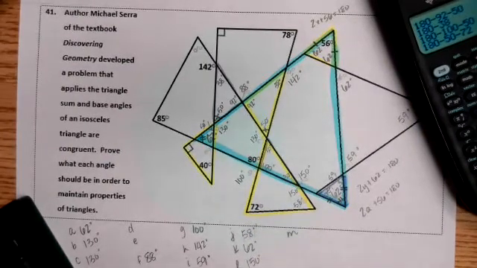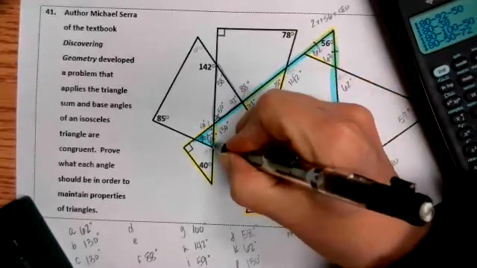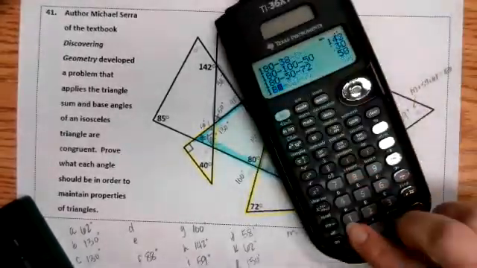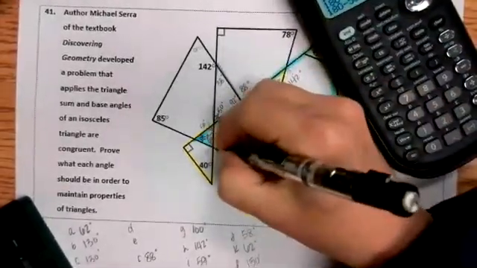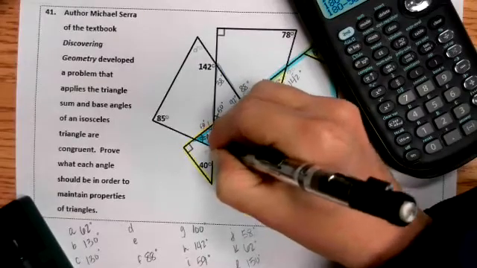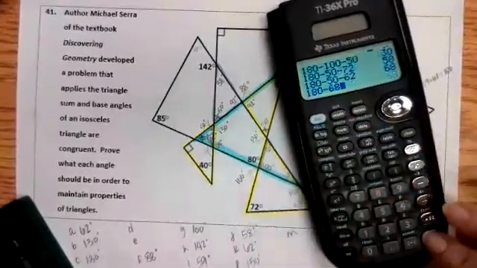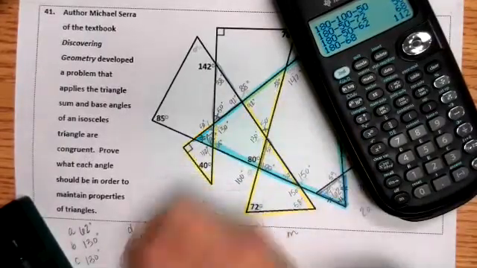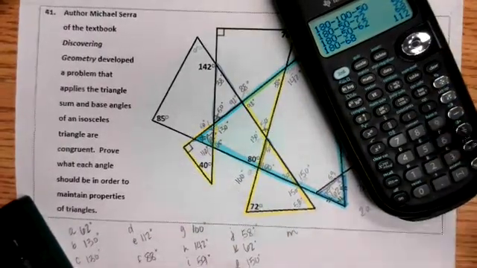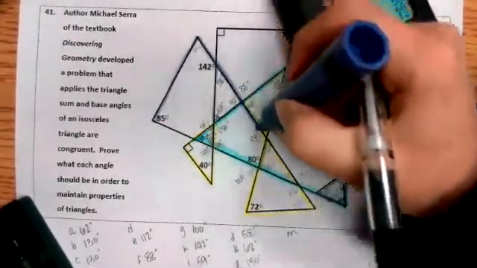So then I'm missing my D and E. So in this small triangle, I have a 62, I have a 50, so I can find this corner here. Got really tight. So 180 minus a 50 minus a 62. So this angle is 68 here. So this angle is its supplement. So 180 minus 68, this angle E is 112 degrees.